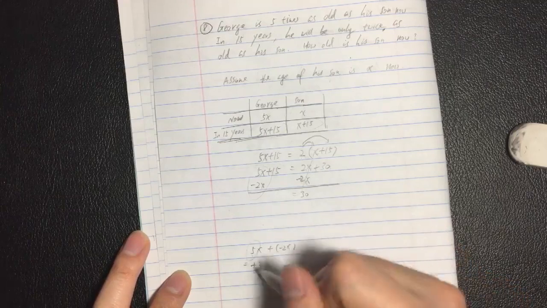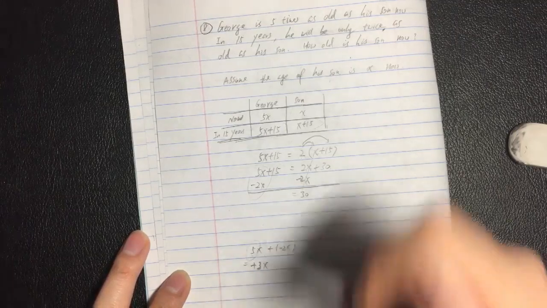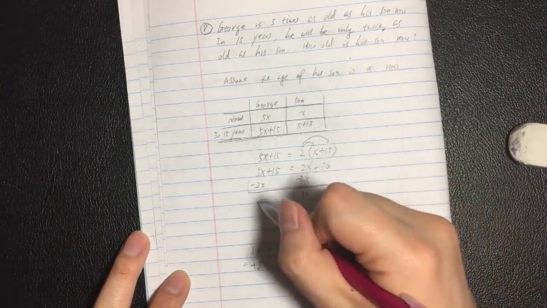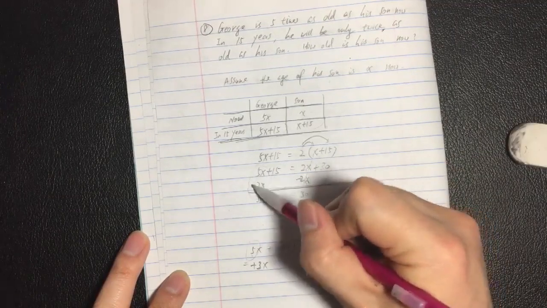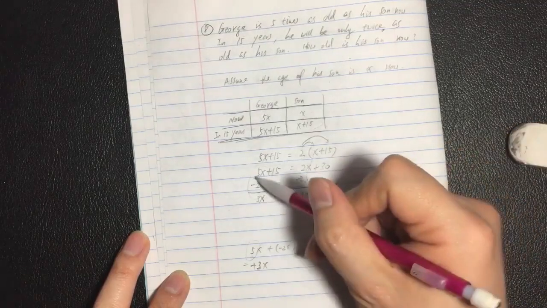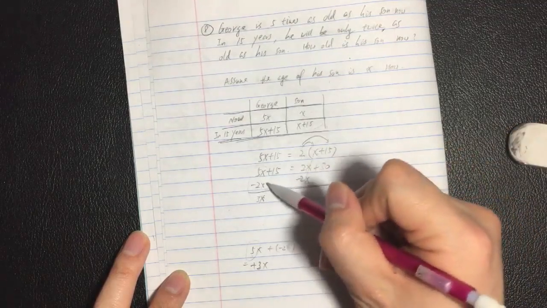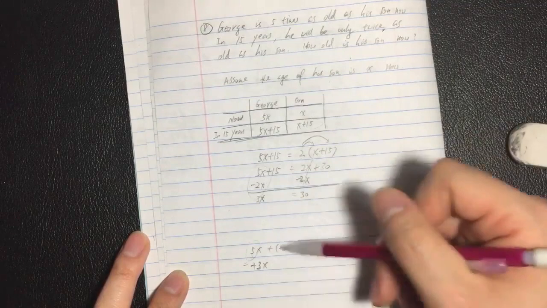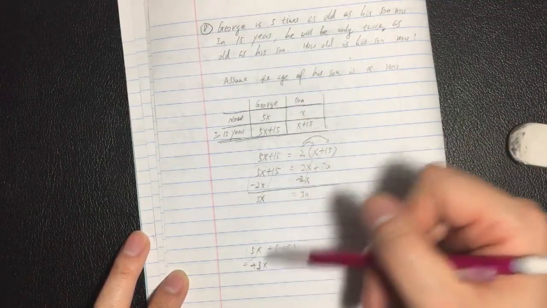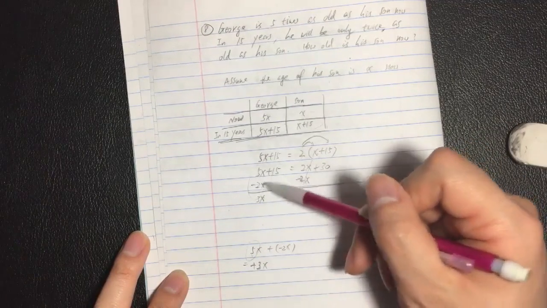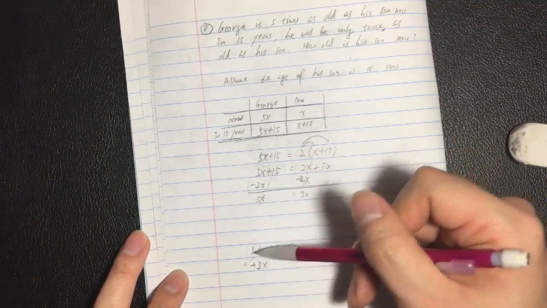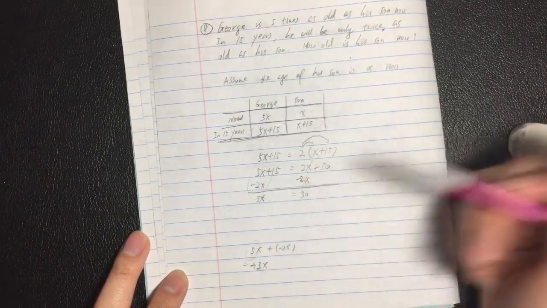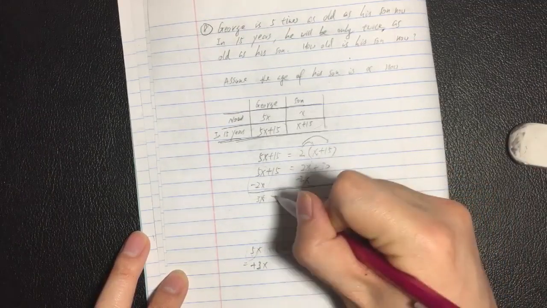Like term is x, we leave it the same. So we have 3x here. That's a shortcut if you can see it this way: 5x minus 2x is 3x. Or you can combine like terms. You also get 3x. Leave positive 15 the same.